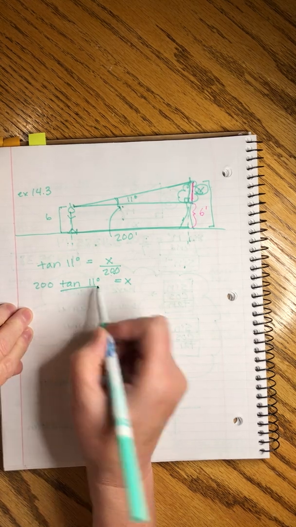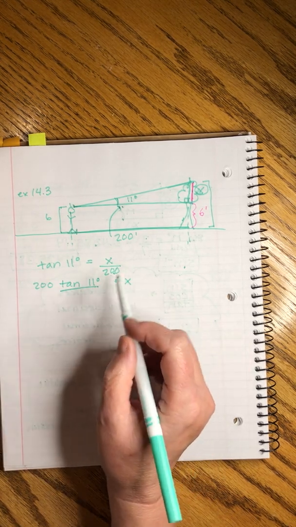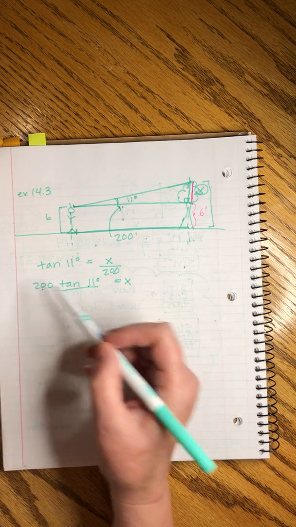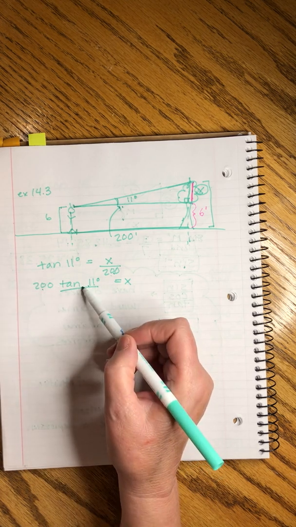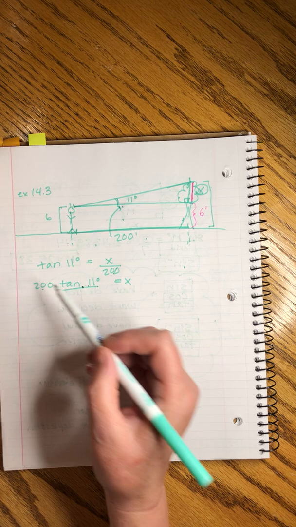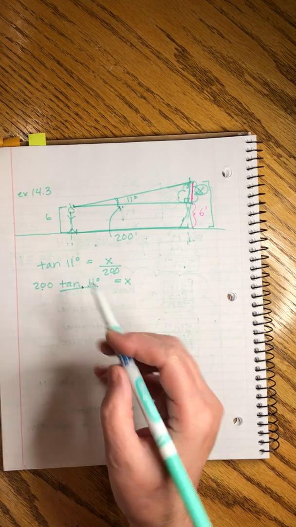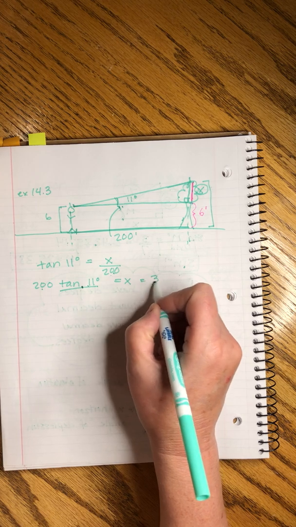That means we'll use our regular buttons, not the sine to the -1, not the inverse buttons, but the regular buttons to find the decimal number that represents the tangent of 11 degrees, and then we'll multiply it by 200, and our answer will round to 38.8.